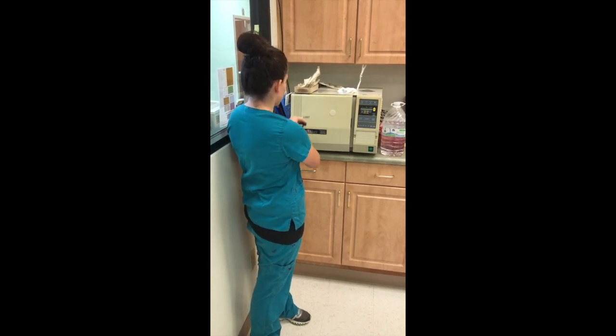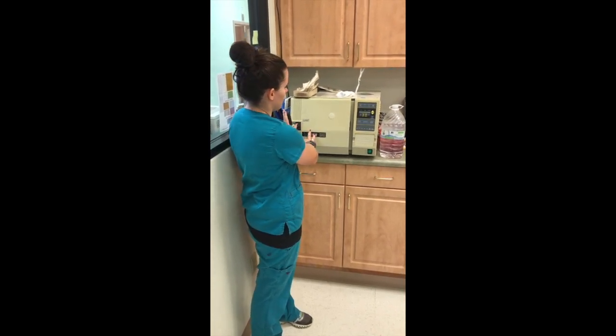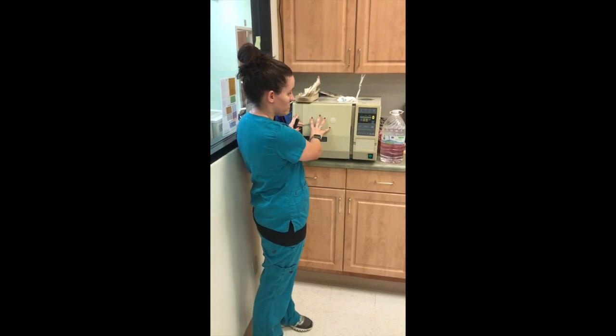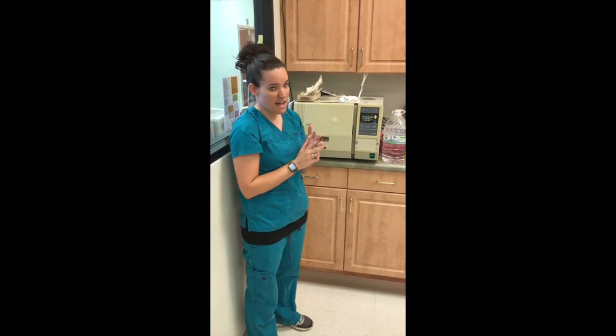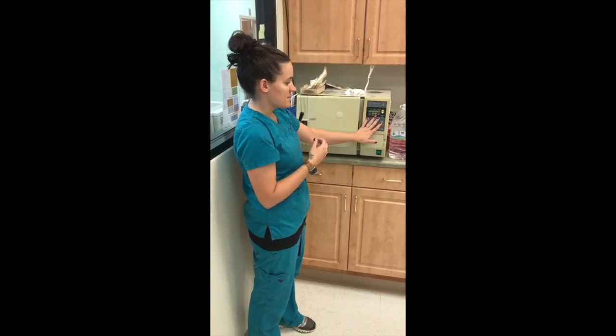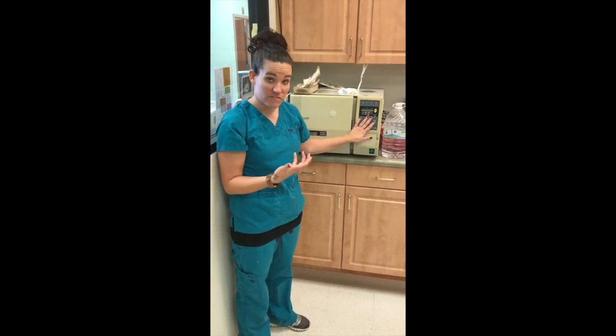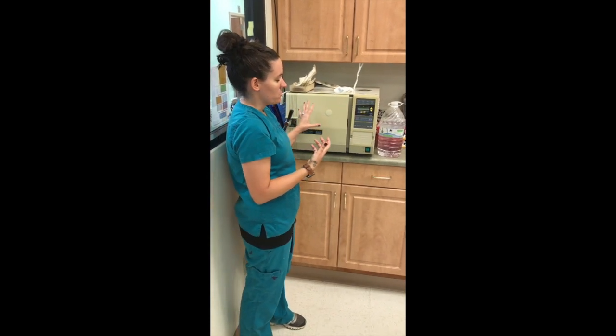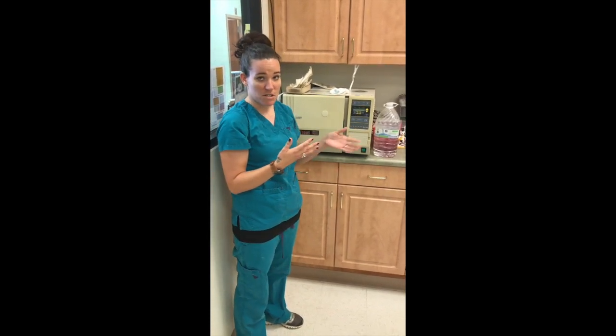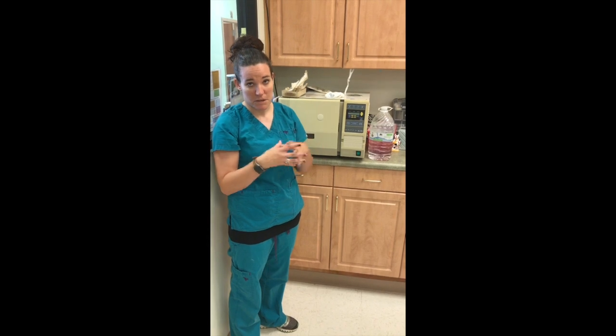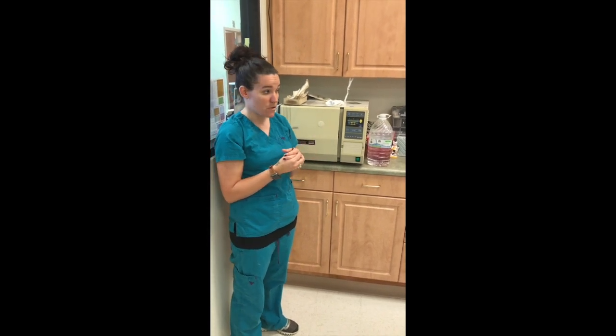This clamp comes over and tightens down in order to seal this, because you need that combination of not only temperature but also the steam and the pressure to get it fully through the packs to get sterility all the way through. Once this beeps and lets you know that it's finished with the cycle, you vent the door so that condensation doesn't build up in the packs as it's cooling down.